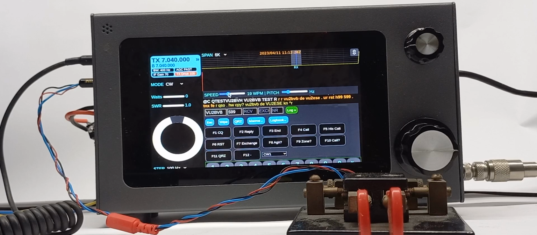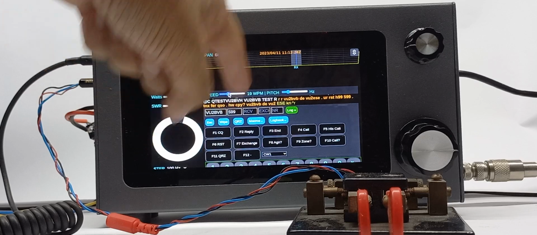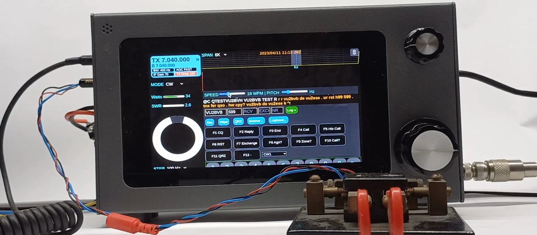So I'm thanking him. Thank you for the QSO. Stop. How copy. VU2BVB, this is VU2ESC. So this is a formatted message that is stored here in the macros, and it picks up the call sign and the report that has to be sent out.